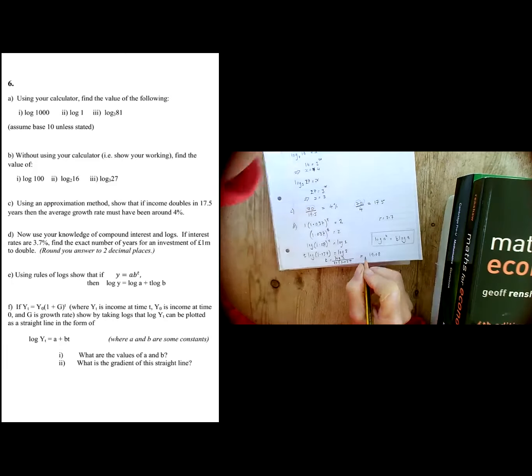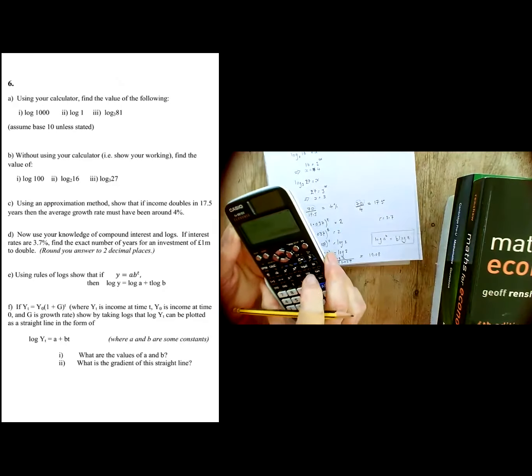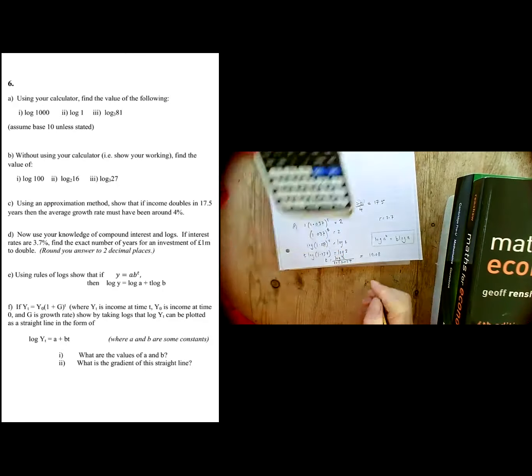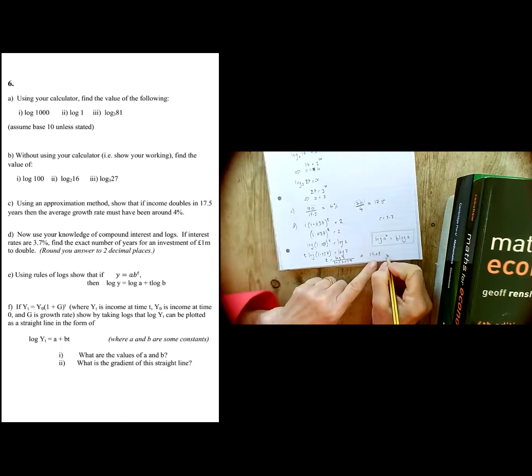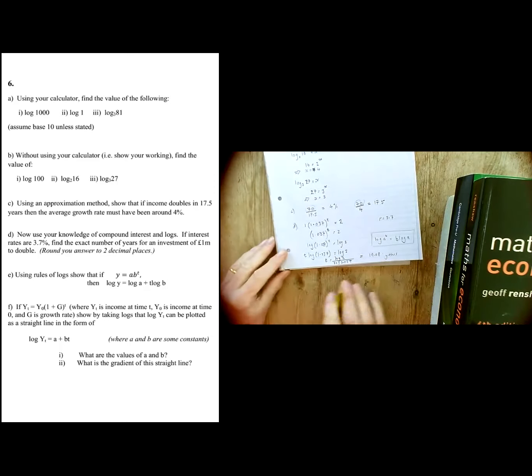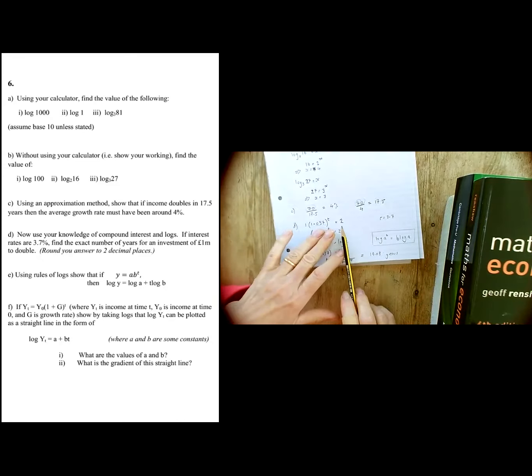I've been asked to round my answers to 2 decimal places, and I already have. So that's the number of years. At that rate, it will take 19 years for any amount to double at that interest rate.